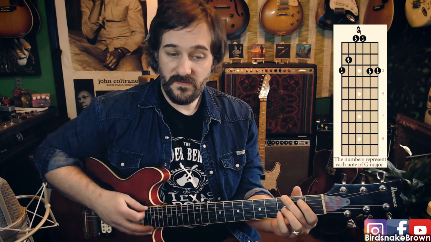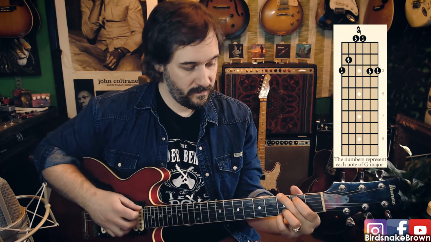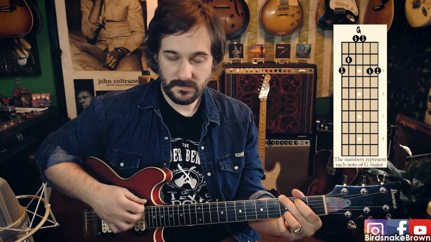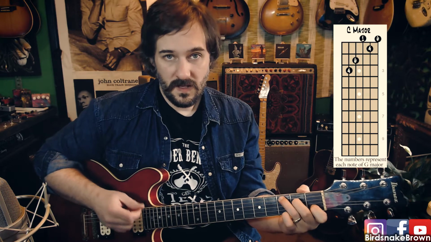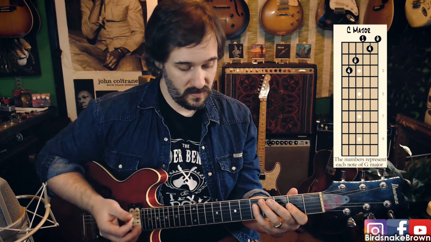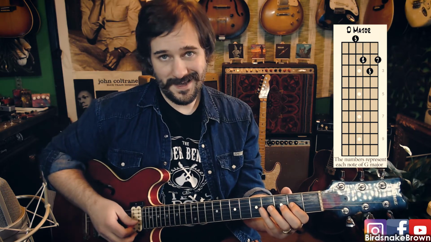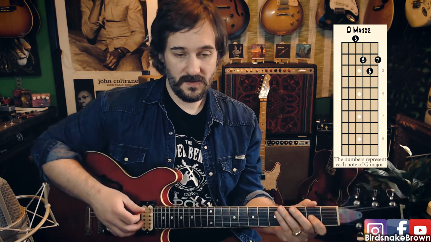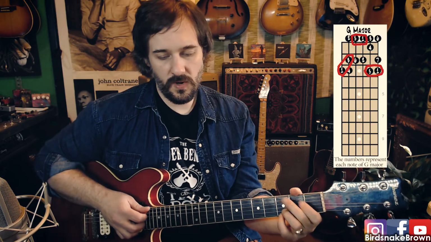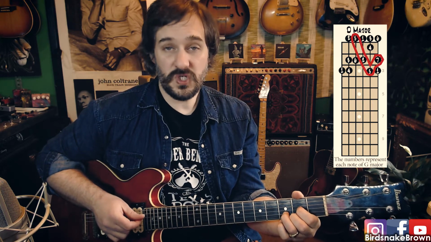Now, the G chord. It's made from the first, third, and fifth notes of the G major scale. The C chord is made from the fourth, the sixth, and the first note of the G major scale. And then the D chord is made from the fifth, seventh, and second notes of the major scale. So everything in this GCD chord progression is coming from the G major scale.